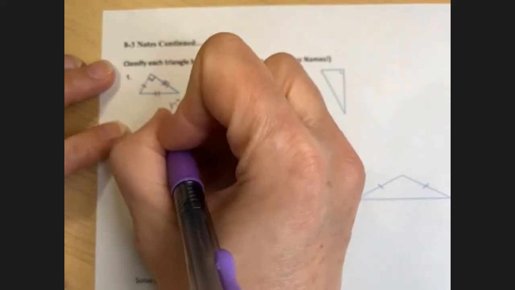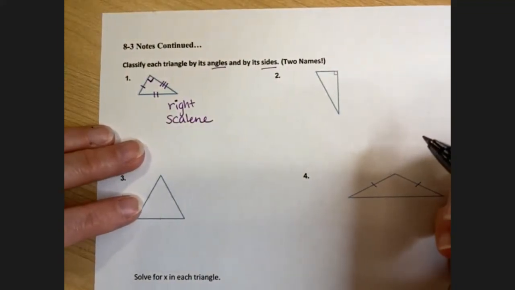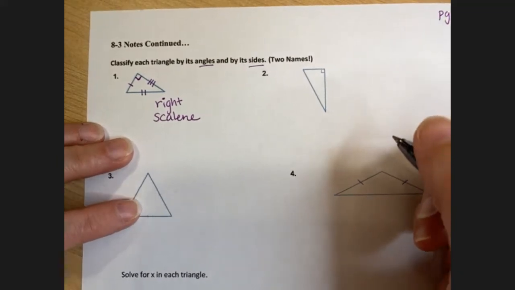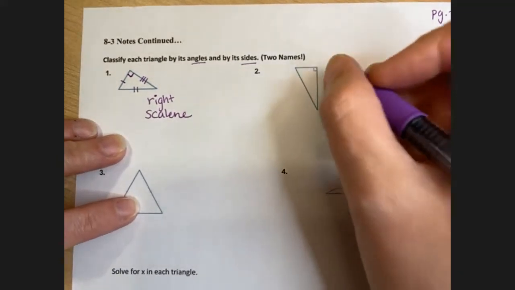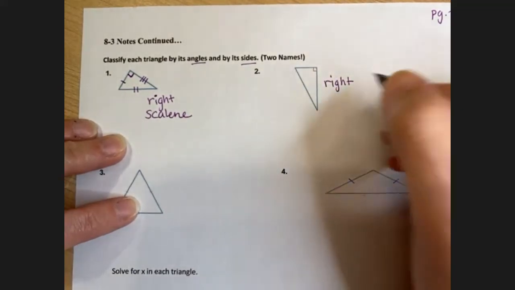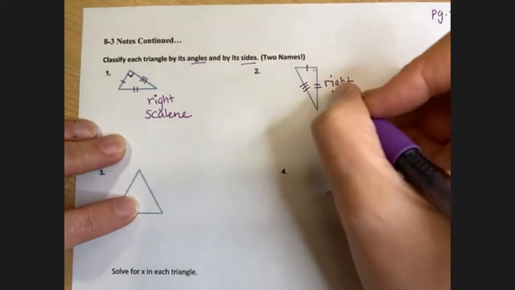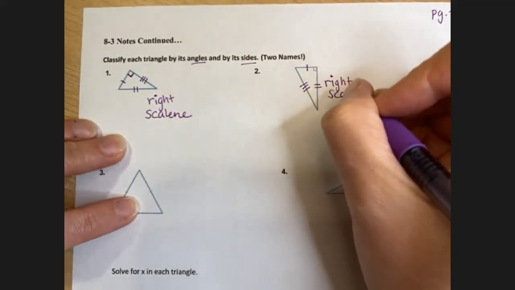So this is right. And remember the scales on a fish, all different lengths. This is right scaling. That's the 2 names for that triangle. Number 2, it's got a right angle, so we're going to call it a right triangle for sure. And again, this side is shorter than this side, and this side's different. So again, a right scaling. So we gave you 2 of them.